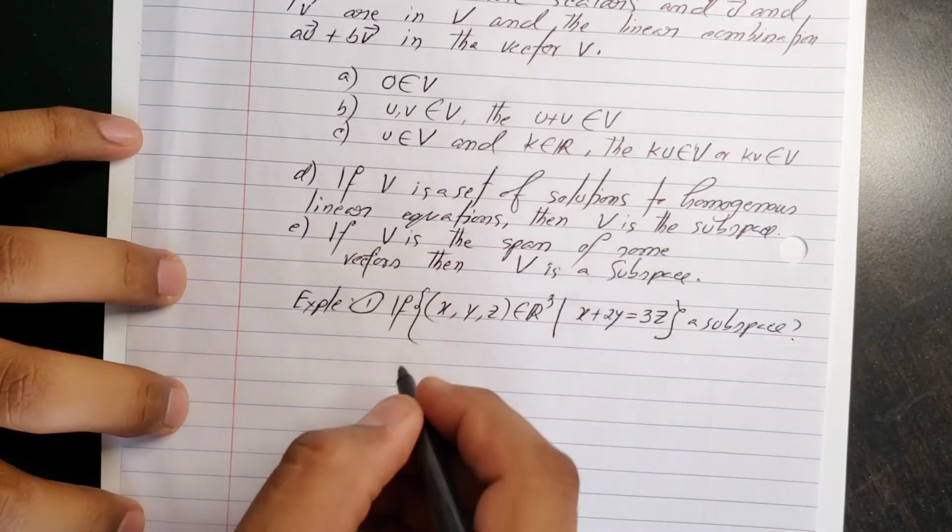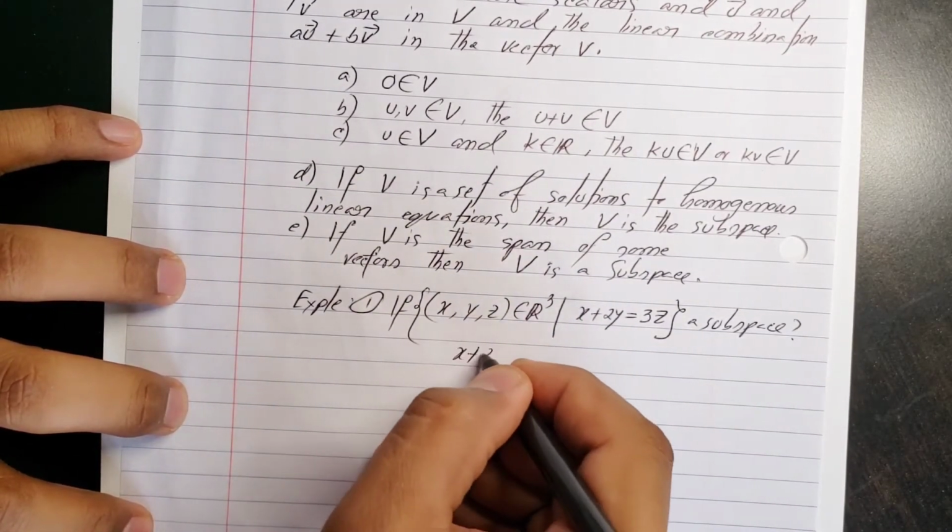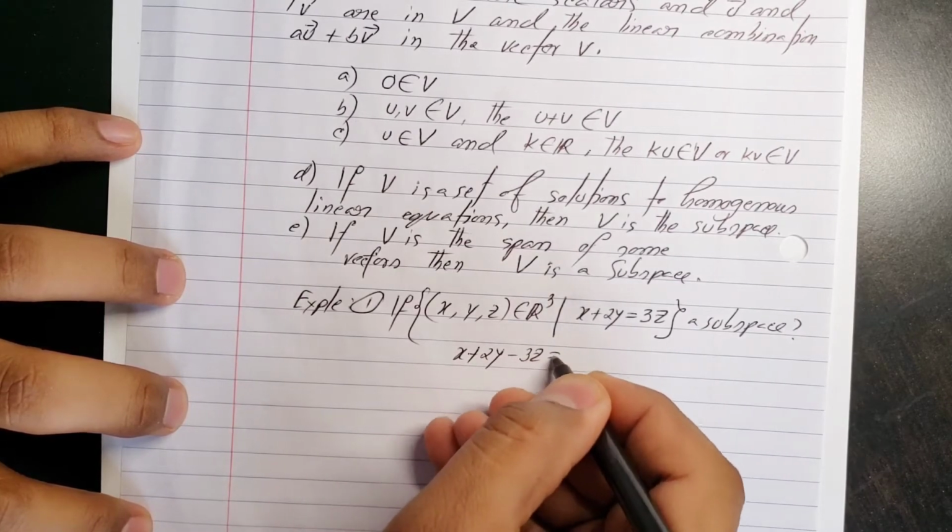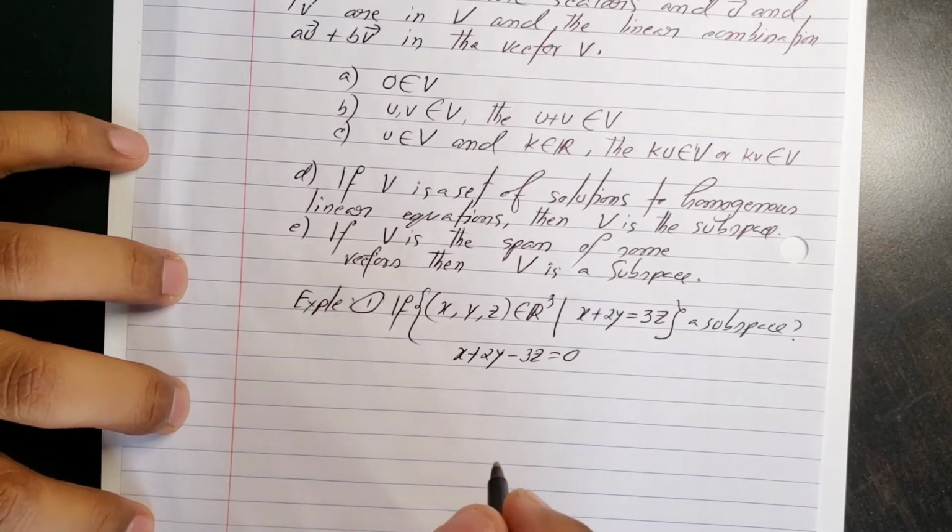We can just modify that equation to x plus 2y minus 3z equals 0.